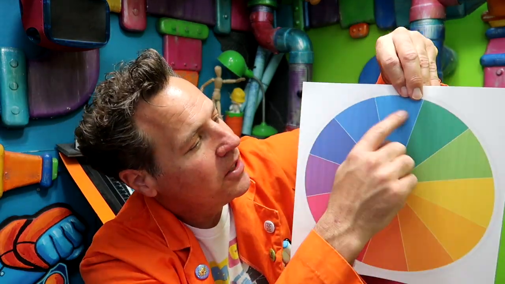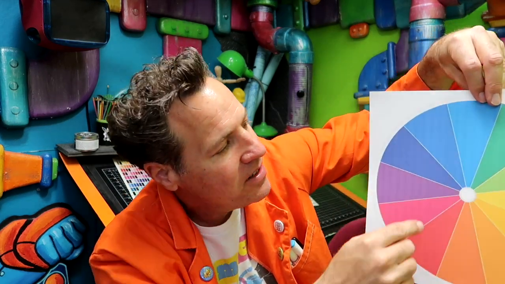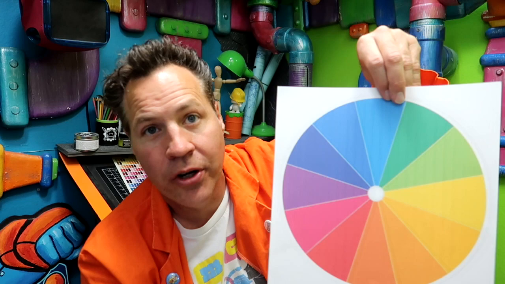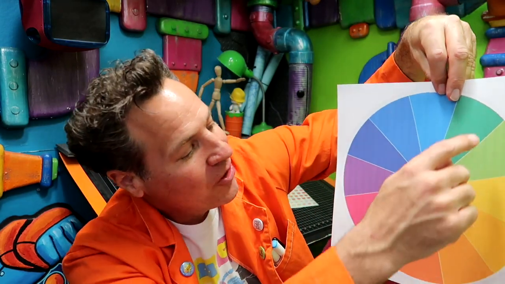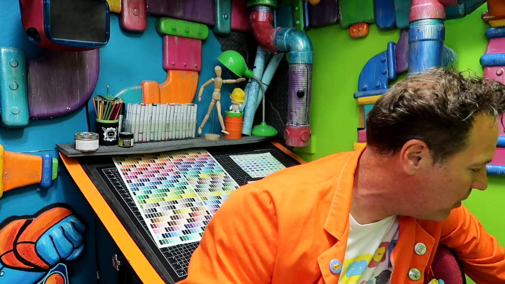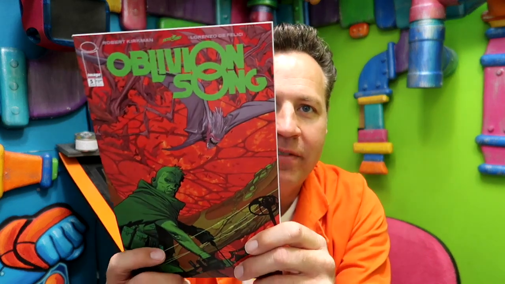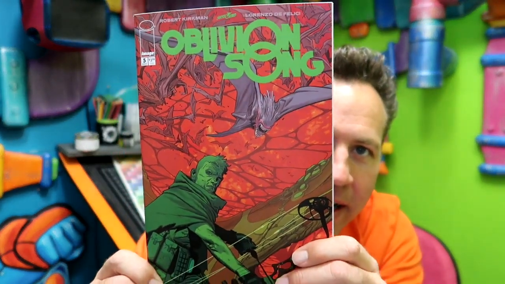So as I said, colors that are next to each other are analogous colors. Colors that are on the opposite ends, those are your contrasting colors or your complementary colors. Complementary and contrasting sound like totally different things, but it's pretty much the same thing. So for instance, a green and a red, here's a great example. I showed this one before, but I'm going to show it again because it has to do with color. This is an Oblivion song cover, and just look how striking that is with the green against the red.